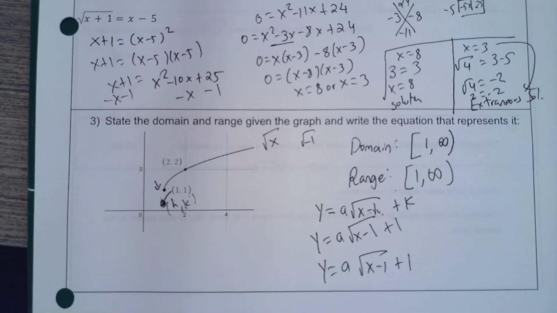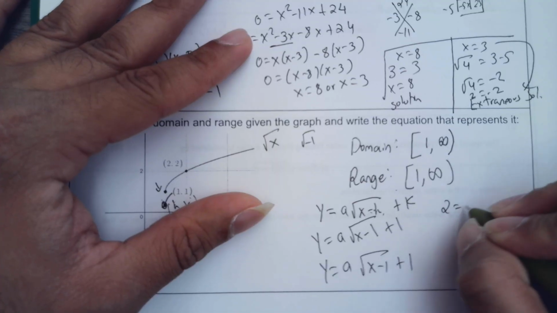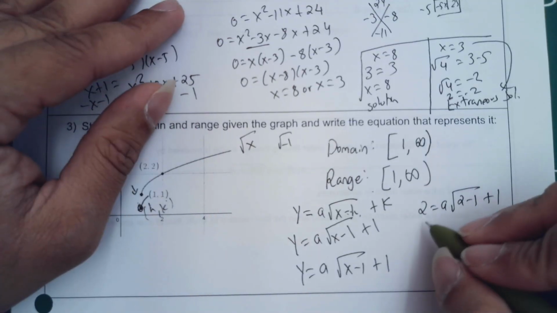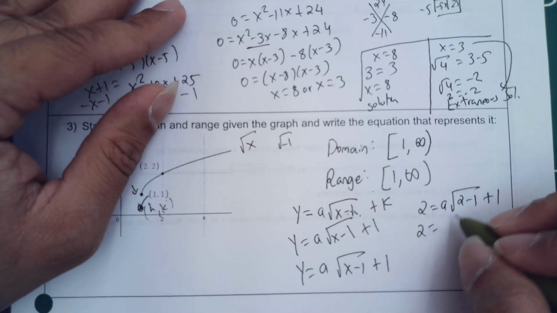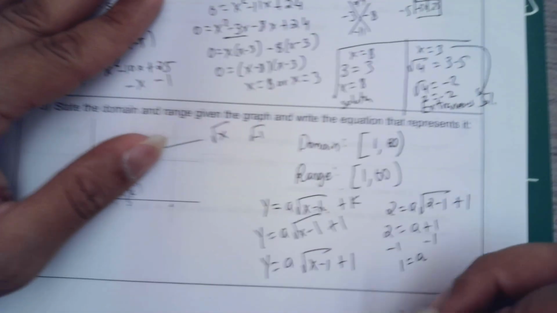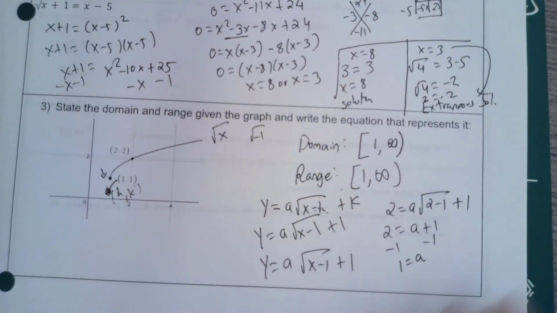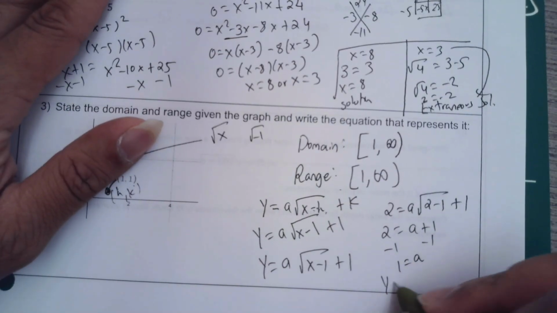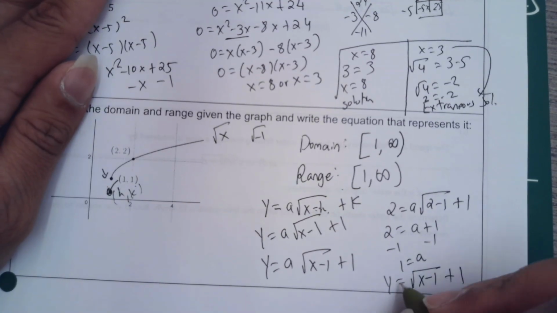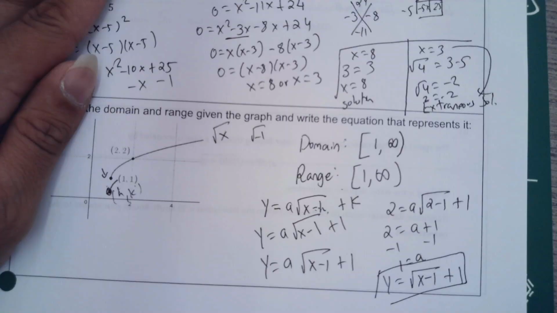Now what about a? How do I find a? Are you given any other point? You're given 2 comma 2. Use that information to find a. You get 2 equals a square root of 2 minus 1 plus 1. 2 minus 1 is 1, square root of 1 is just 1, so a plus 1, subtract 1, 1 equals a. You always check for a. So actually our equation is just y equals square root of x minus 1 plus 1. That is our equation for this graph.